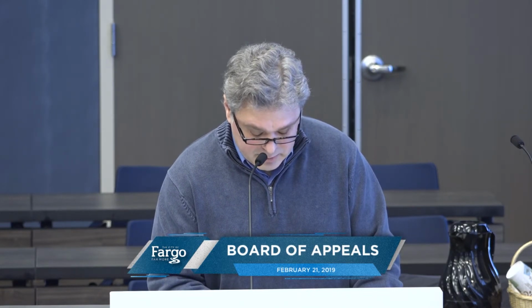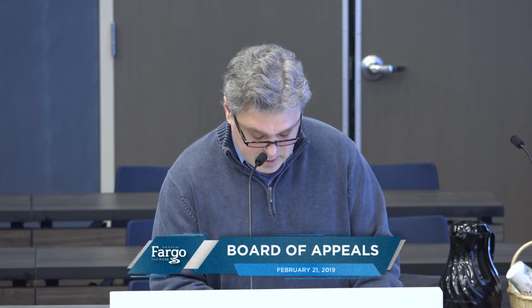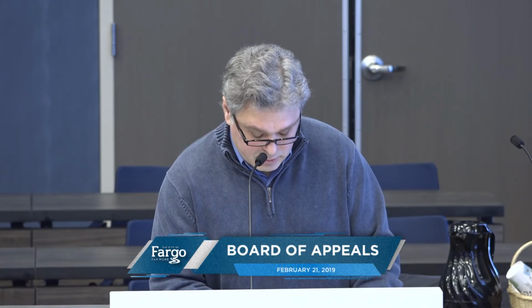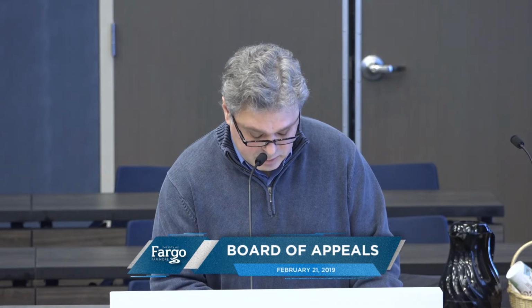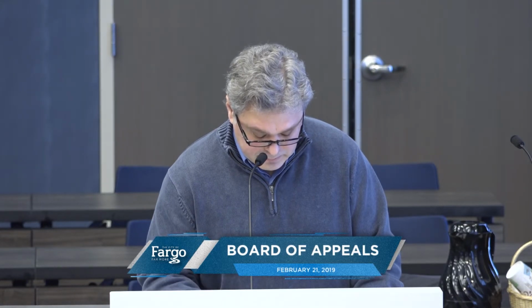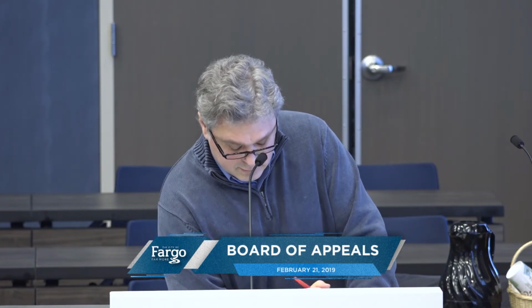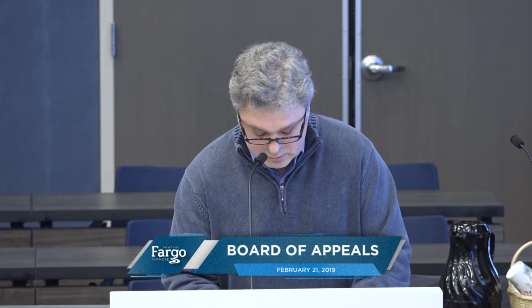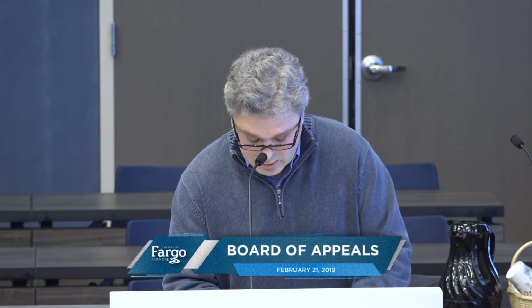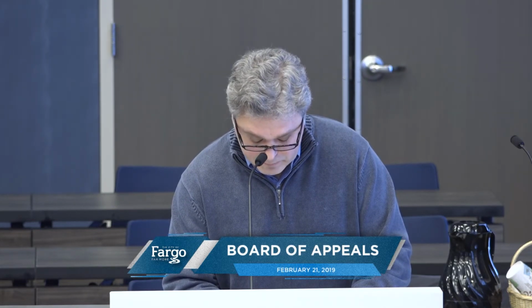701.4, emergency escape and rescue openings. 702.4, window opening control devices on replacement windows. 702.5, replacement window. Now we need to see if we need to amend this section because we propose window replacement to not require permit.